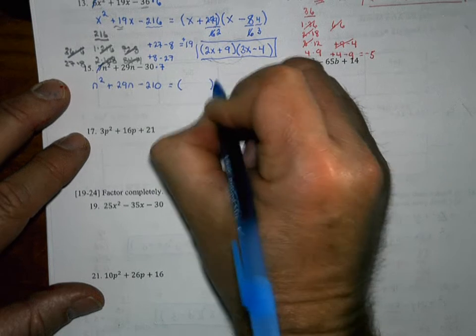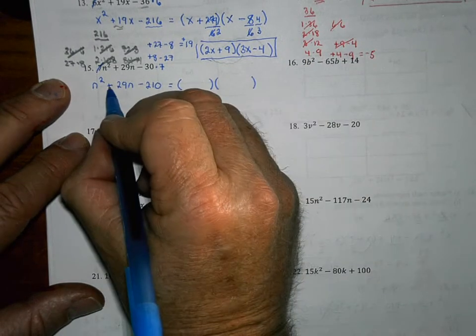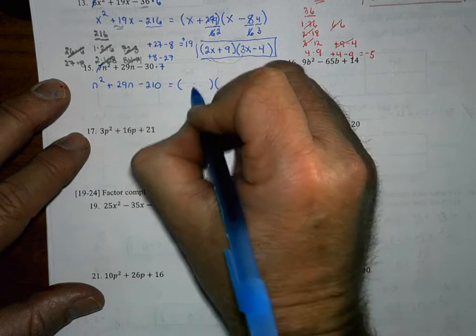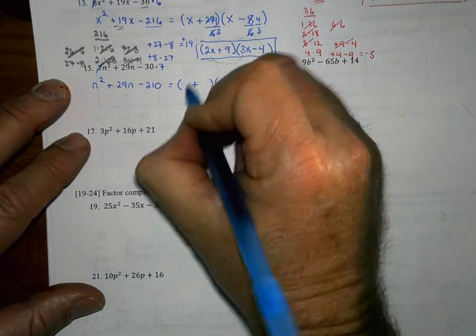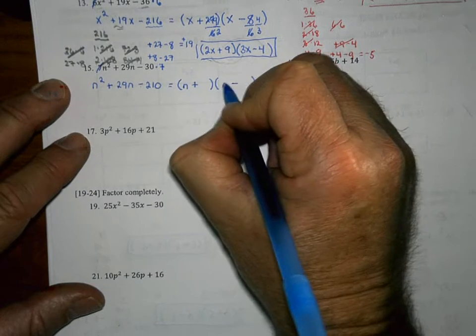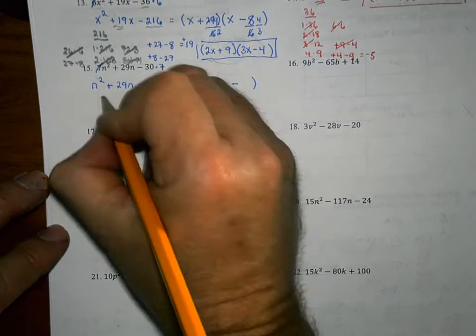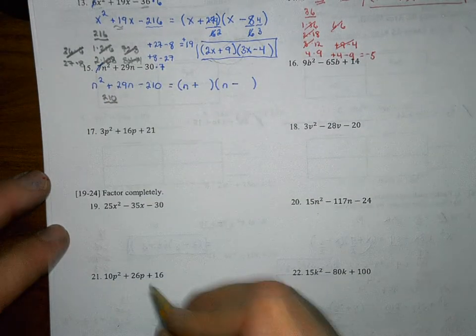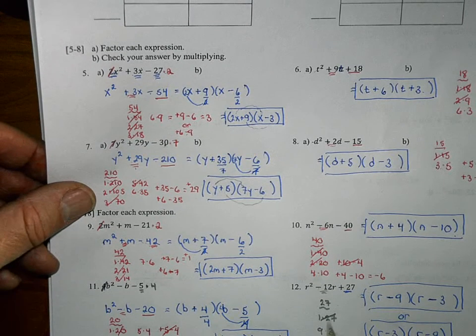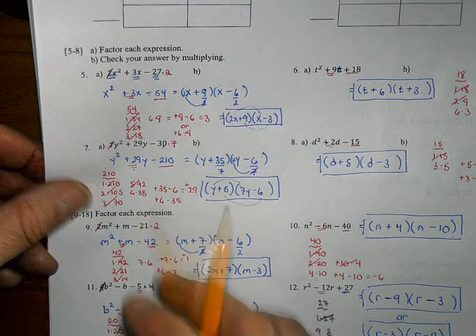I draw my two parentheses. These are going to be my two factors. This is a plus minus trinomial, so it factors into a plus and a minus. My first terms are n and n. Then I take my last term, 210, and write down all the pairs of numbers that multiply to make 210. I did that earlier. Oh yeah, right there. So I have all my factors of 210.